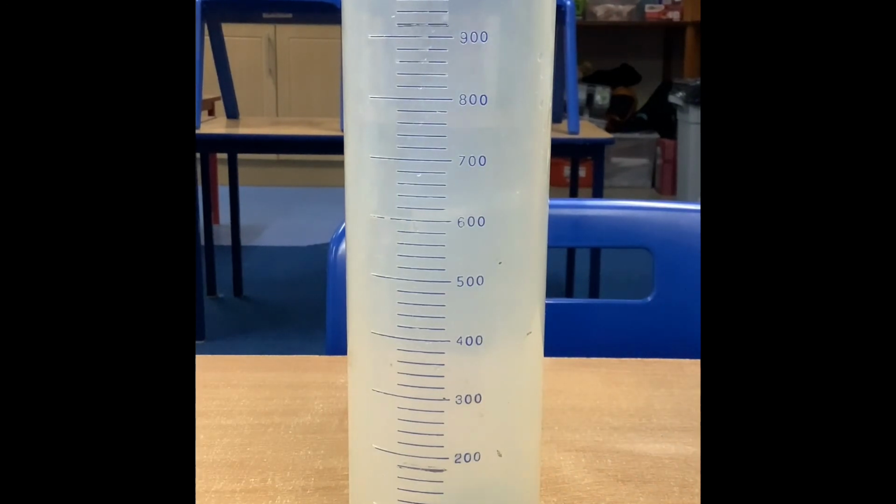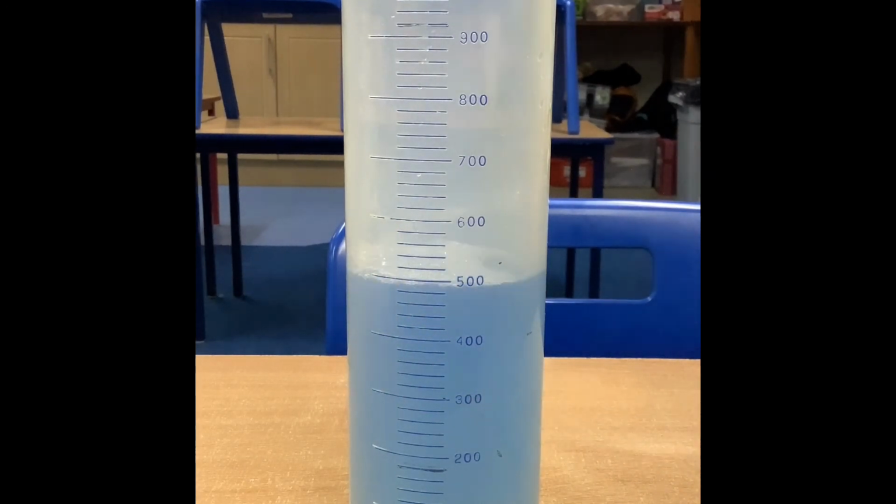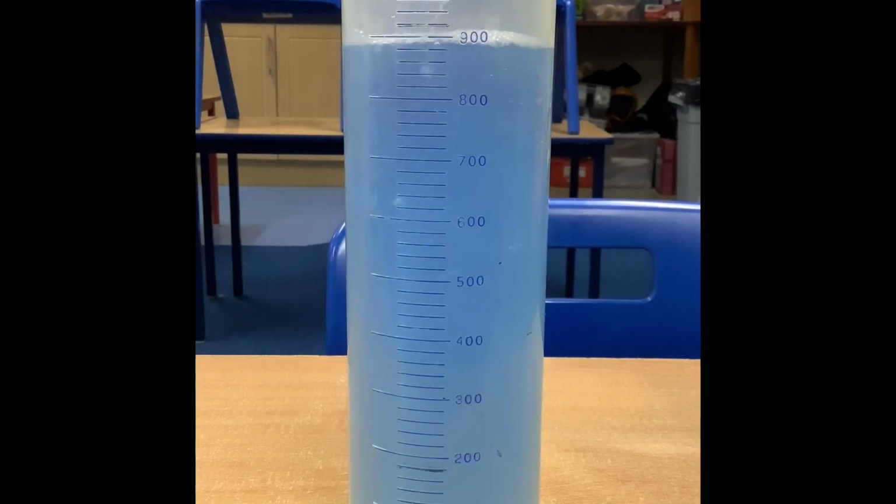Let's see if I can measure 100. 100, so that's about 100 millilitres. Let's see if I can get to 300 this time. Nearly, that's just below 300, so that might be 280, because remember the other lines actually go up in 20. So if I got to 500, whoop, so 500 is half a litre. It's half a litre, or 0.5 of a litre. Let's go right up to the top if we've got enough. That's 800 millilitres. Whoops, and that is 1 litre, which is 1,000 millilitres.